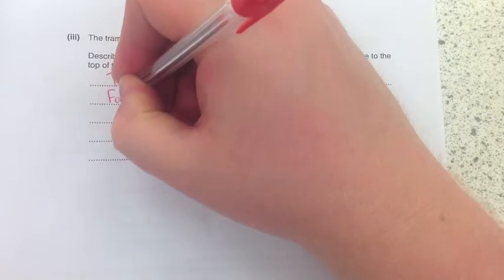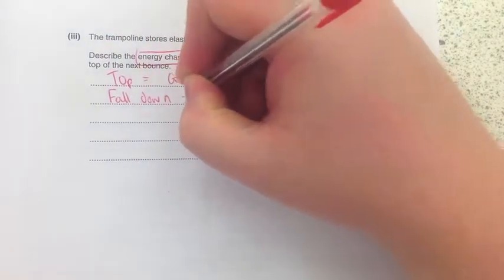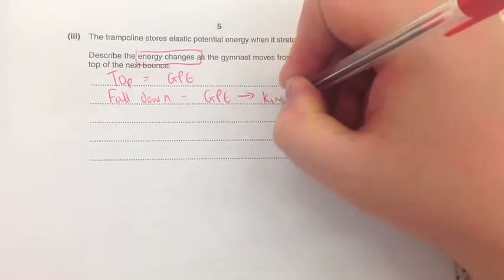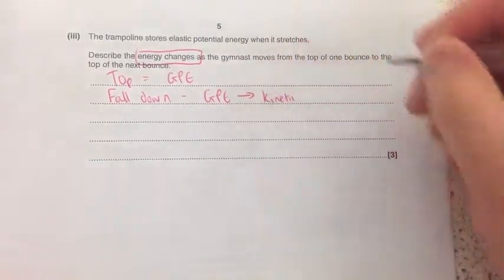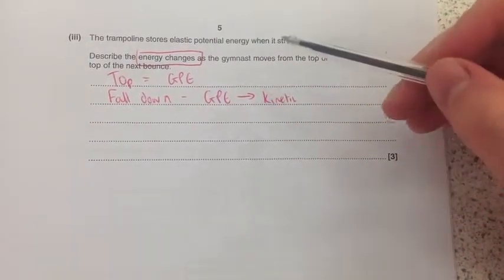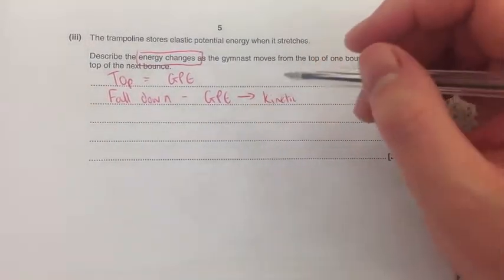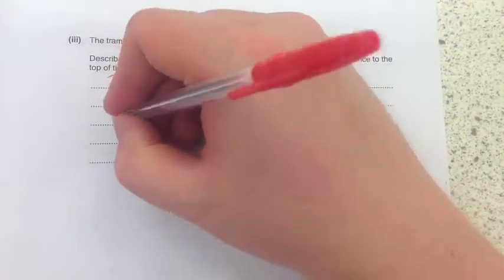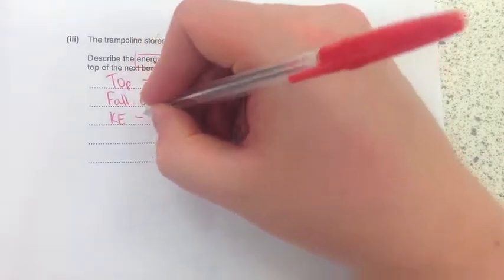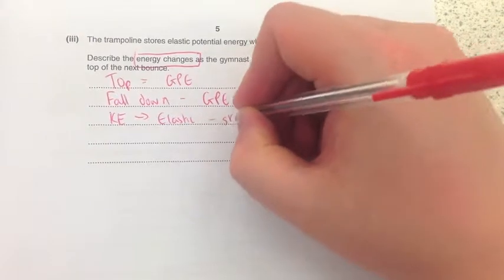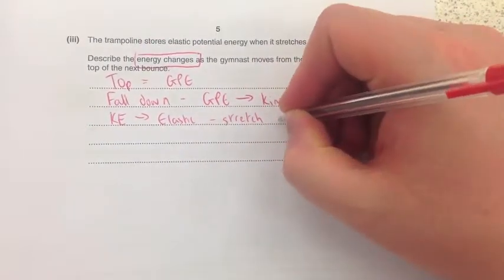As soon as she starts to fall down, the gravitational potential energy is converted into kinetic energy. Okay, now that kinetic energy is down to the fact that she's moving. Gravitational potential energy is going to get less as kinetic energy is going to go up. When she makes contact with the trampoline, because the material is elastic, the kinetic energy is going to be converted into elastic energy, and that's because of the stretch within the trampoline.